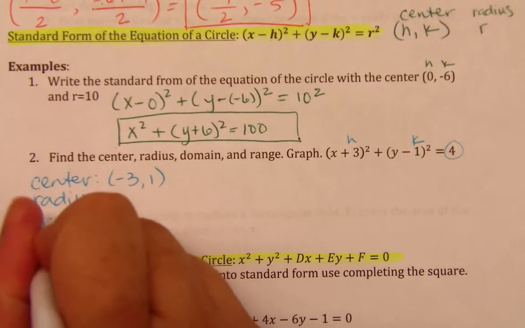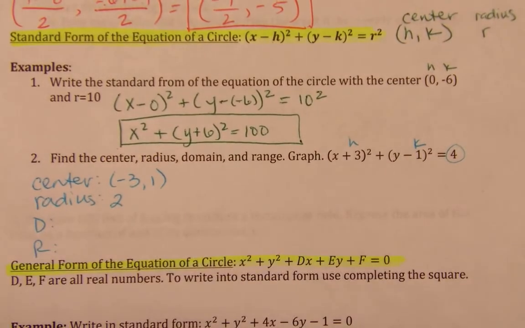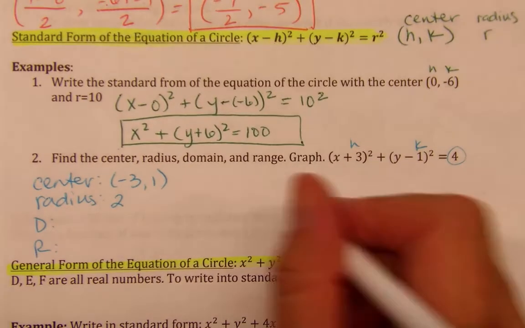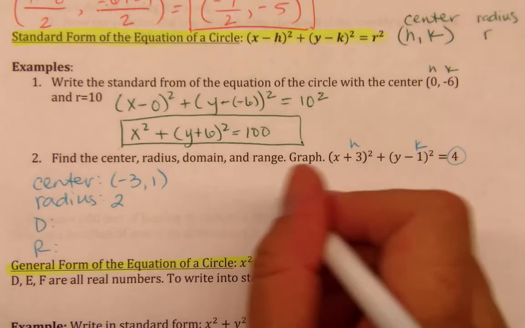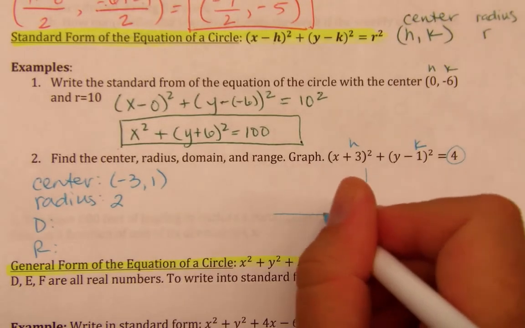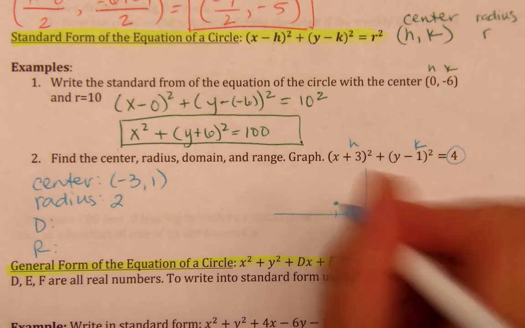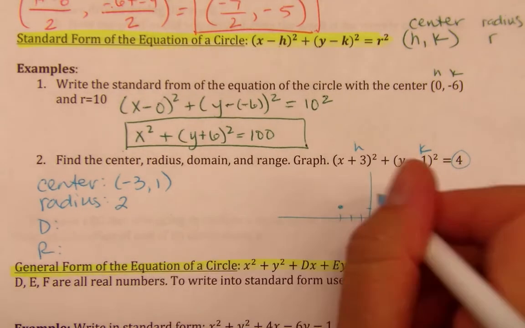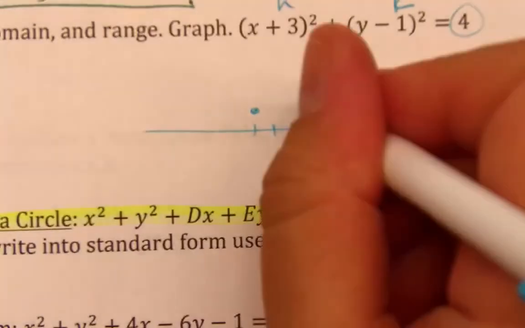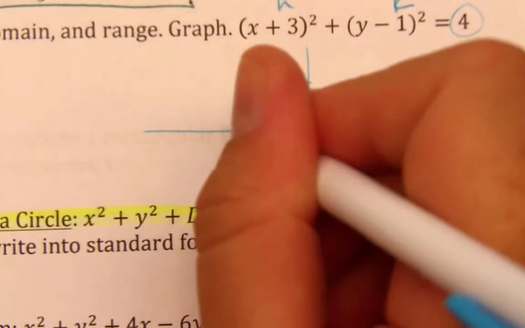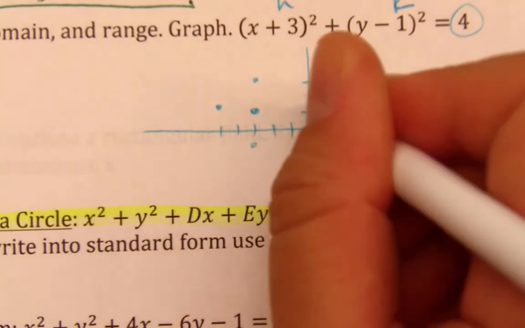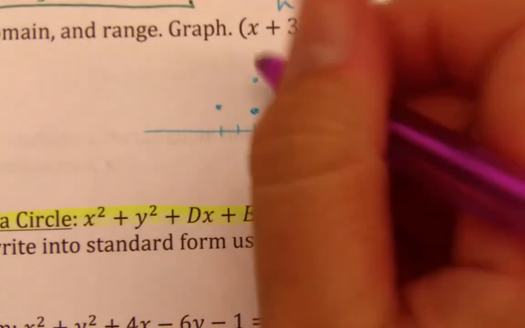And then our domain and our range. Okay. Well, we want to kind of think about what that's going to be, and in order to really picture it, I'm going to draw a picture for us. Let's see here. 1, 2, 3, and 1. That gives us our center. Our radius is going out 2 in every direction, so I'm going to zoom in on this picture for us. We've got up 1, 2, and over 1, 2, and down 1, 2, and then over 1, 2. And this is our circle.